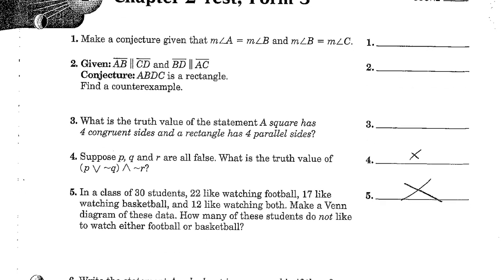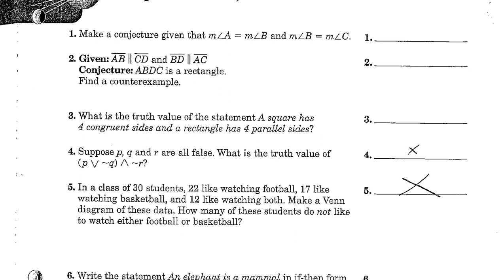That's crazy. Okay, make a conjecture if you're given both this and this. Well, my conjecture would be that the measure of angle A equals the measure of angle C. Although it's not much of a conjecture because we actually know that property. It's the transitive property of equality. But a conjecture is just an educated guess. So that's my guess.